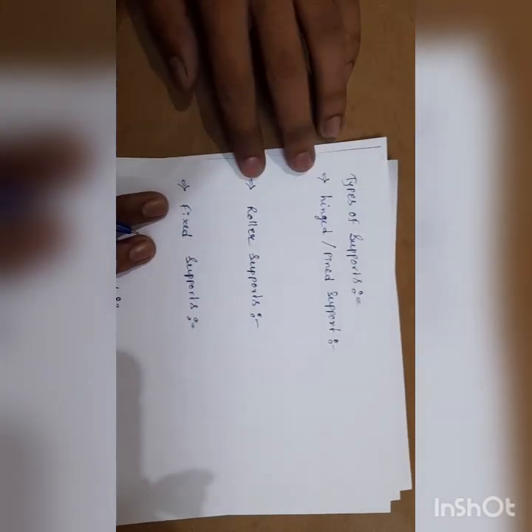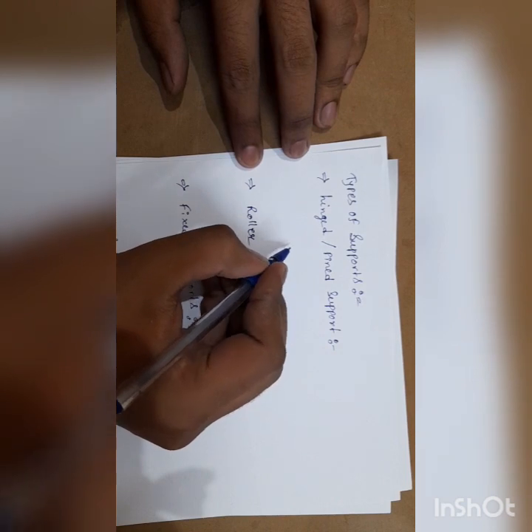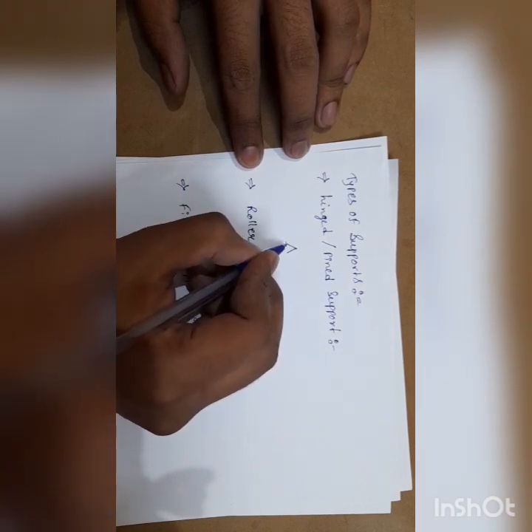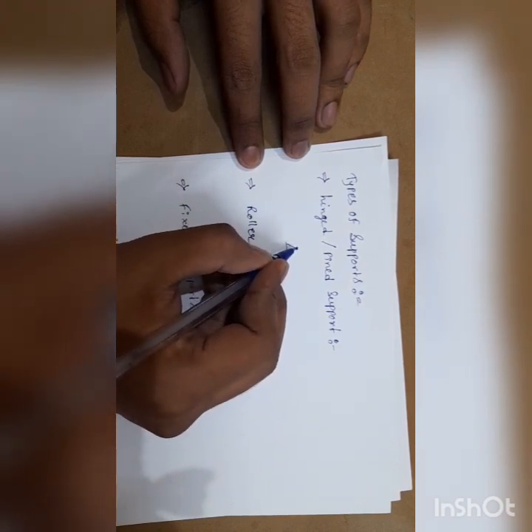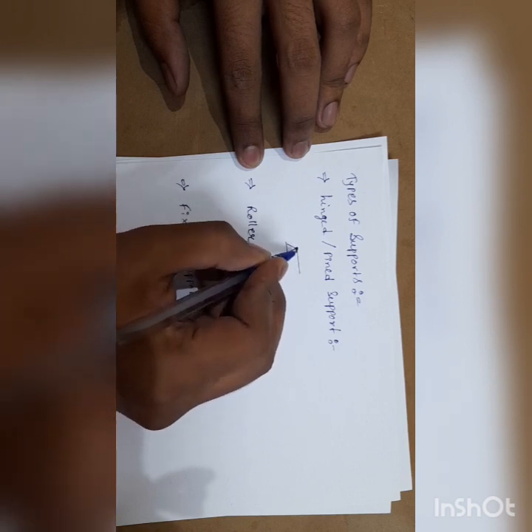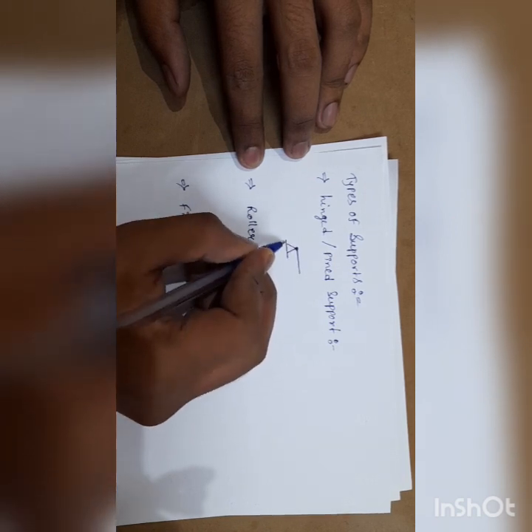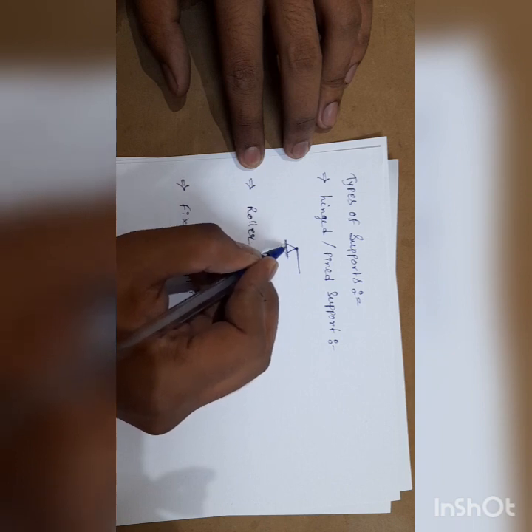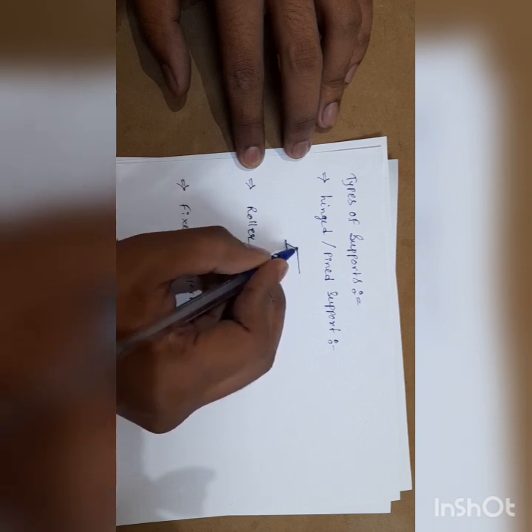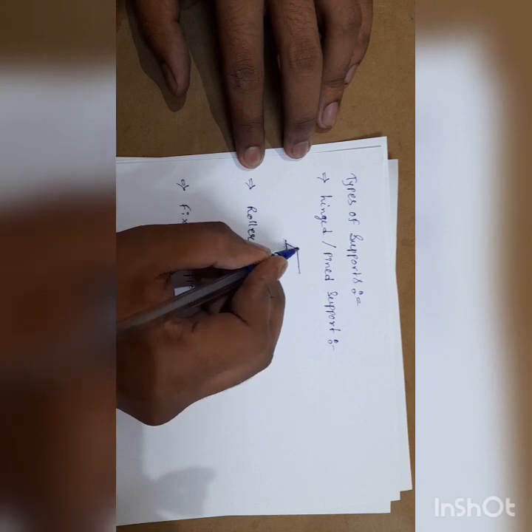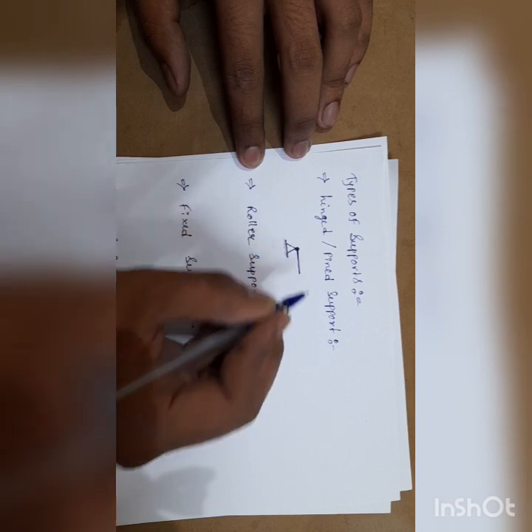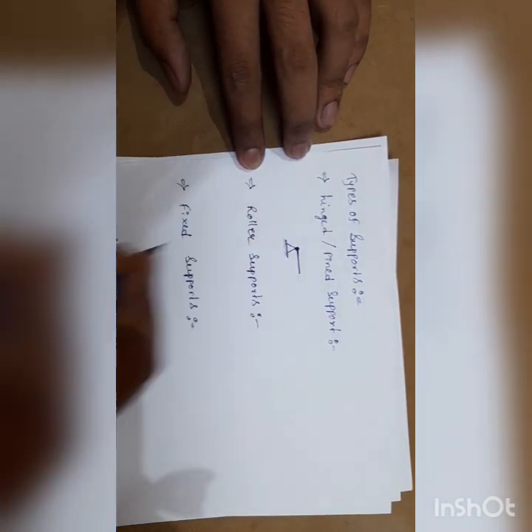Now our first topic is what are the types of supports. There are mainly three types of supports. One is hinge support, that is like that. There is a hinge and this portion is like that. There is a hinge and it is a member. This is a hinge support.